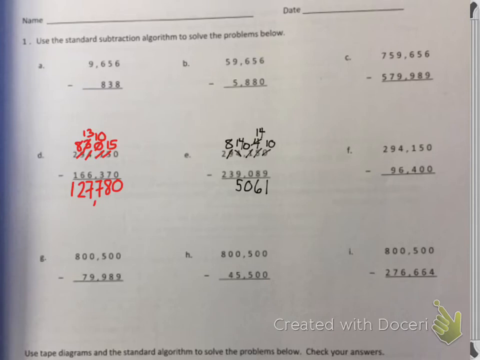8 subtract 3 is 5. And we're done. 2 subtract 2 is 0. But you do not need to put a 0 at the end. If it's 0 at the end, we do not need it. We don't need it. All right?